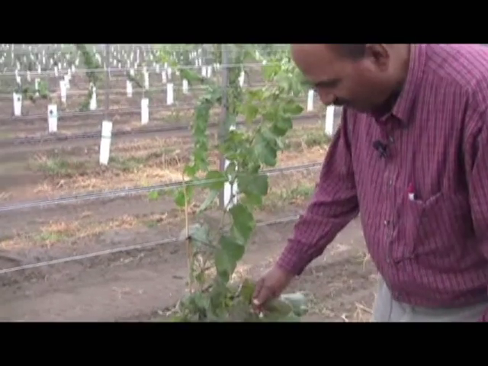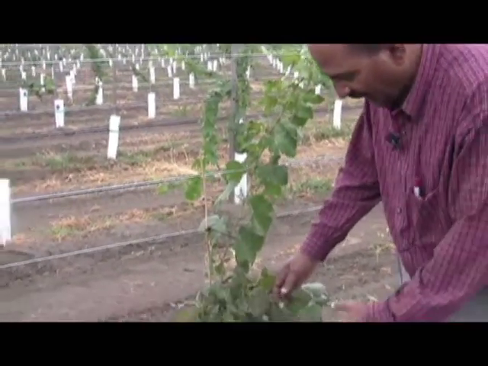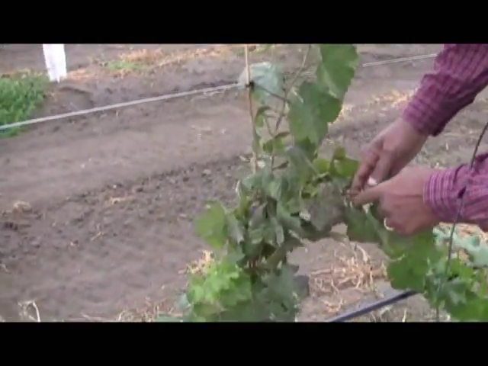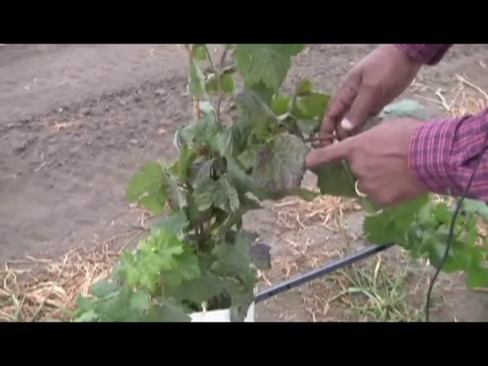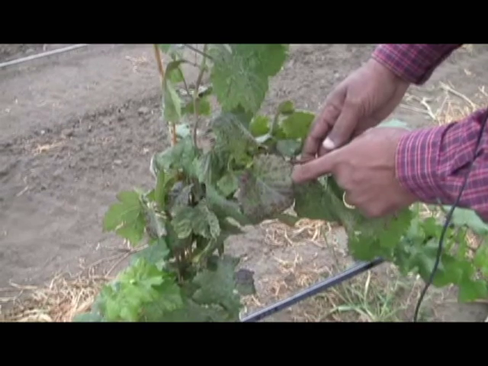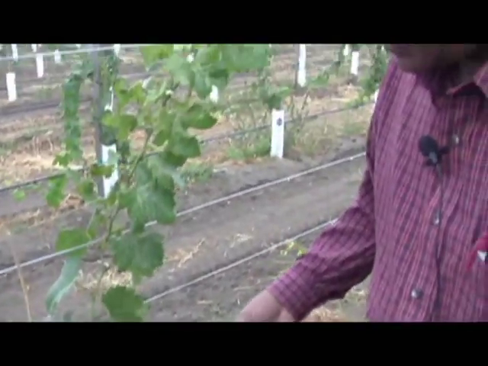This block was planted last year, in 2010, and as you can see here, this young vine is already showing typical leaf roll disease symptoms, consisting of green veins and interveinal reddening. It's quite likely that the grower might have brought these cuttings with leaf roll disease without understanding the implications of not planting clean materials.